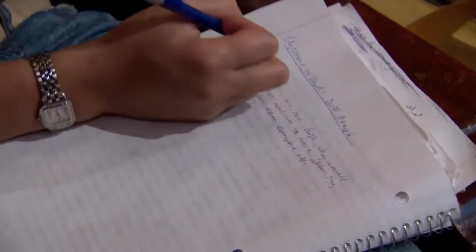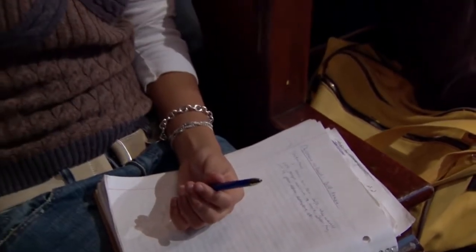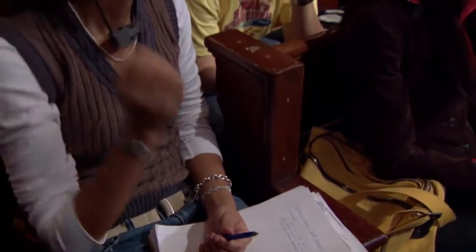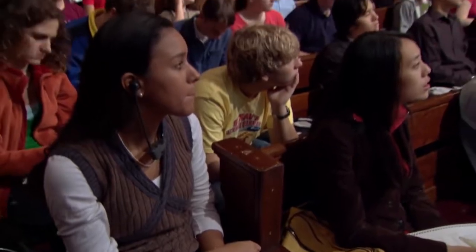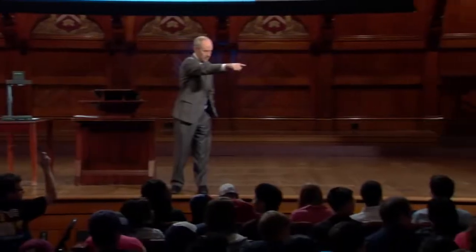Now, who among those who are defenders of Rawls, who has an answer to this objection about the need for incentives? Yes, go ahead, stand up.